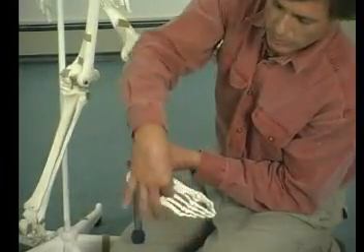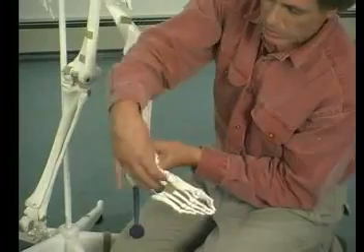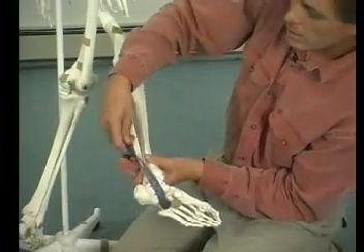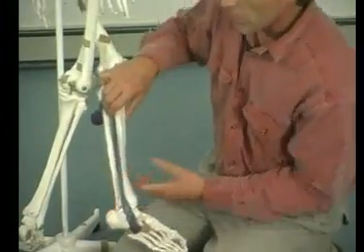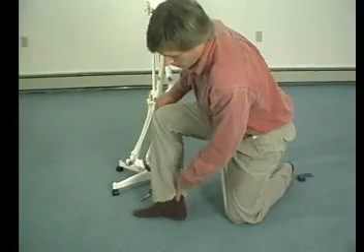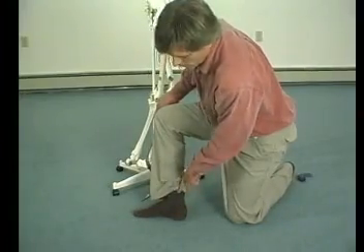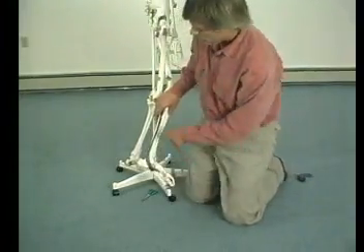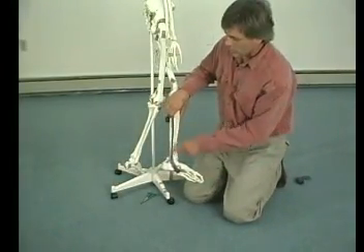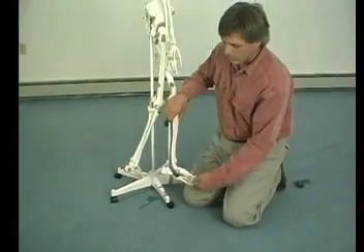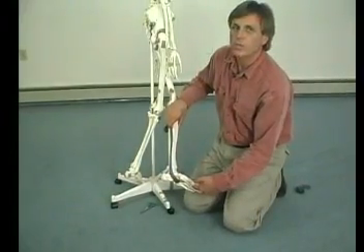We could also include the flexor hallucis longus and digitorum longus, and they go on up around behind this medial malleolus on your ankle, up in behind here, and deeper than your Achilles tendon going into the back of the leg here. So again, tibialis posterior, flexor digitorum longus, and flexor hallucis longus.